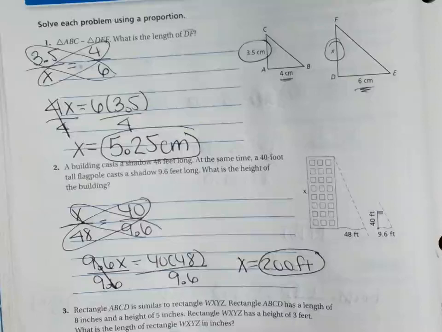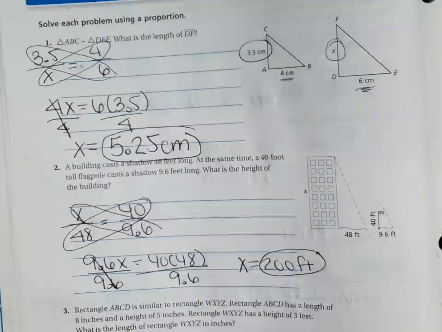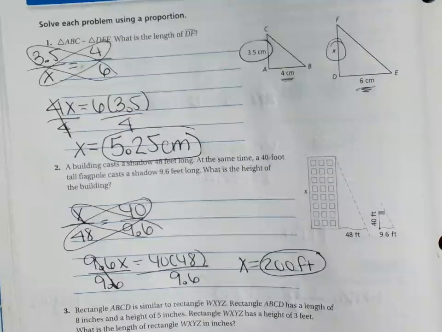You should have gotten that the height of the building is 200 feet tall.